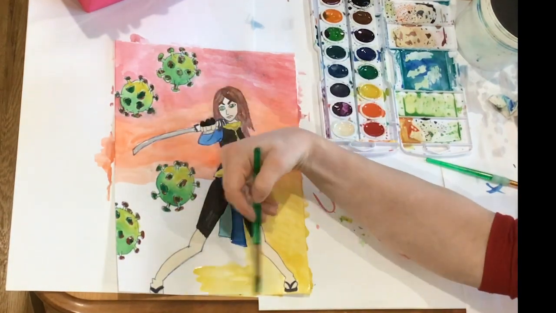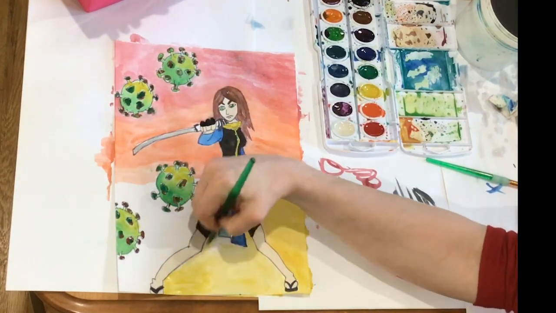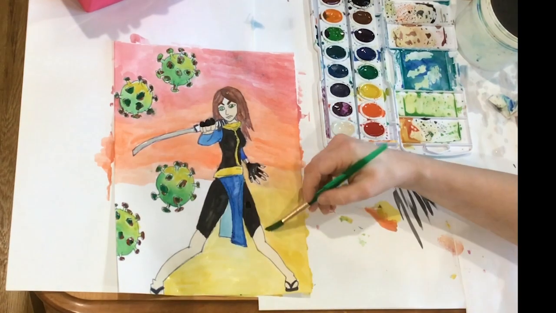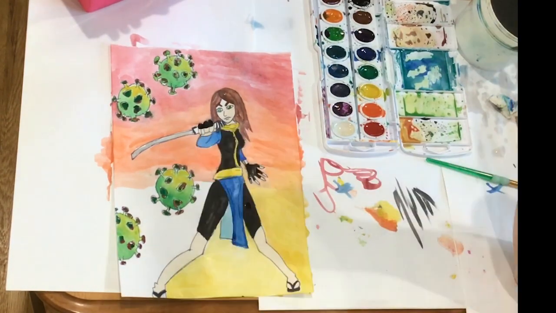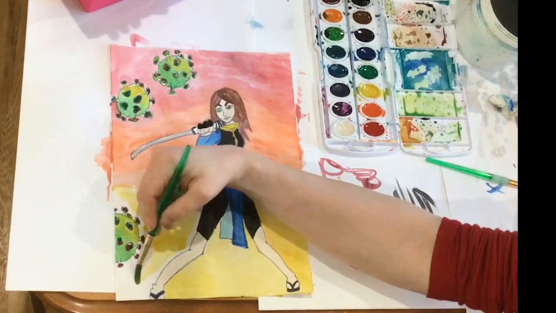Watercolor's about layers. You could add 5 layers to make it bright and dark. You don't want to just use the thick paint. You want to let a layer dry and go in with another layer, and just be careful around your details.